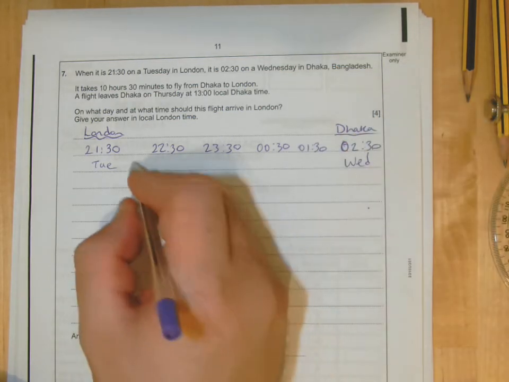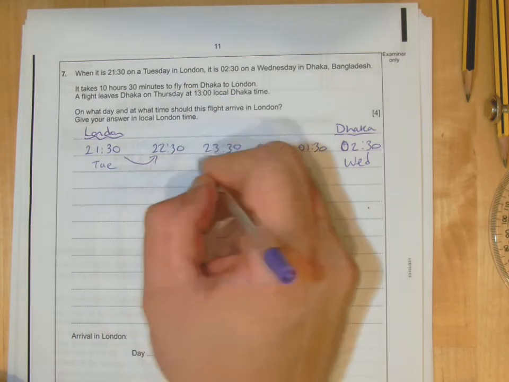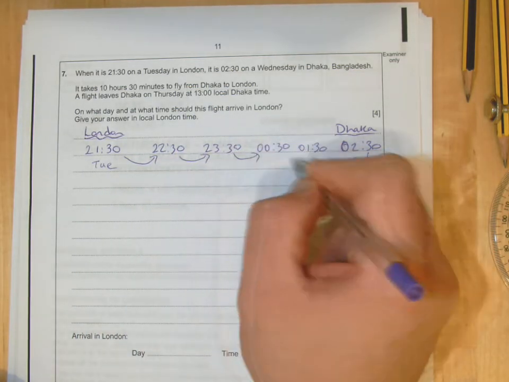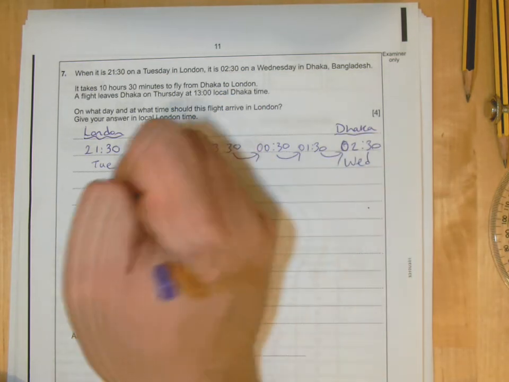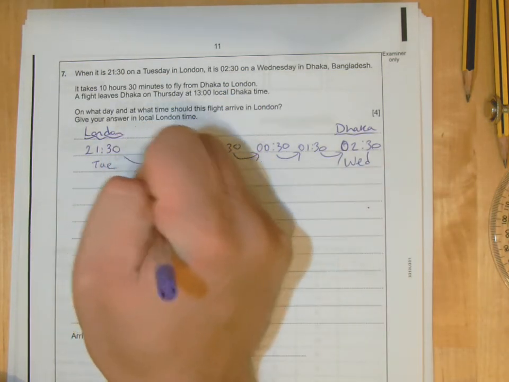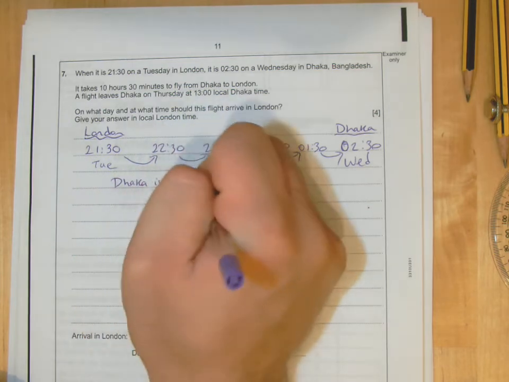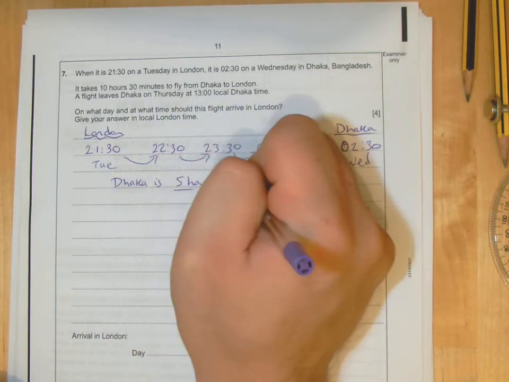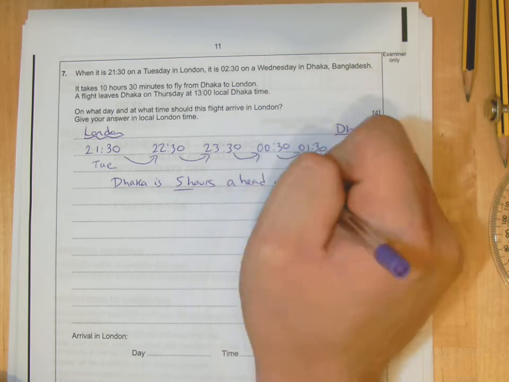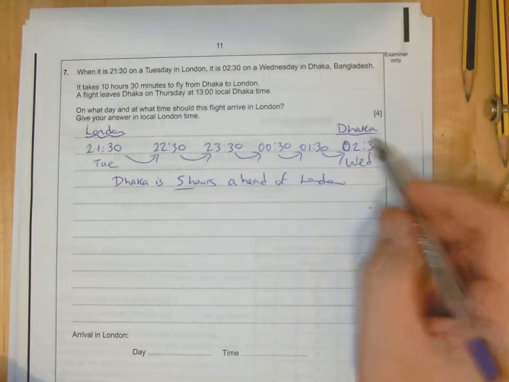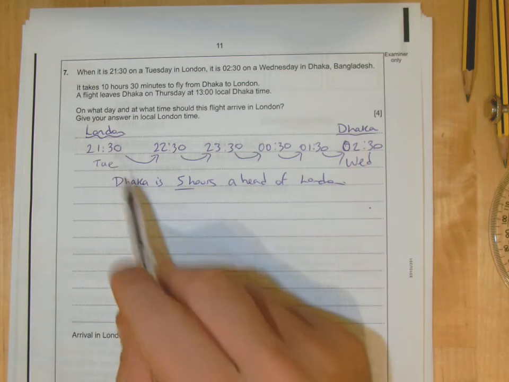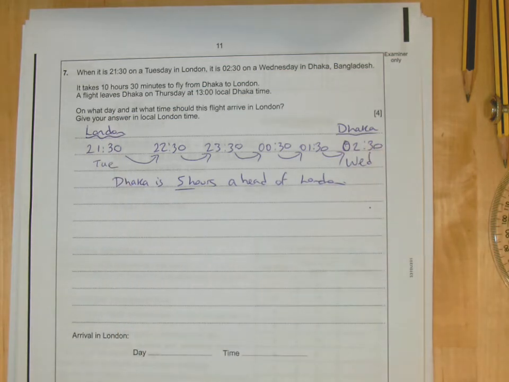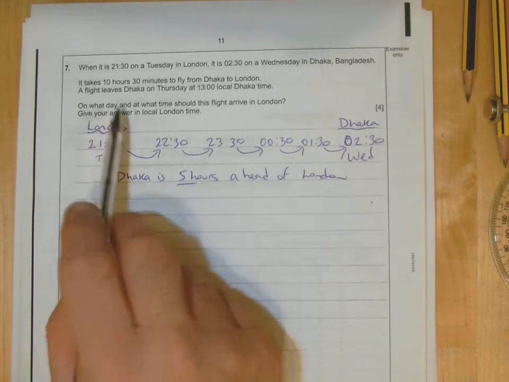So let's see how many hours that is. This is 1 leap, 2 leaps, 3 leaps, 4 leaps, 5 leaps. Okay, 5 leaps. So Dhaka is 5 hours ahead of London. It's always ahead. It will get to morning before London, it'll get to sunrise before London. It'll still be dark in London when it gets to sunrise in Dhaka. So that's good, that will help us. And let's look at this now.